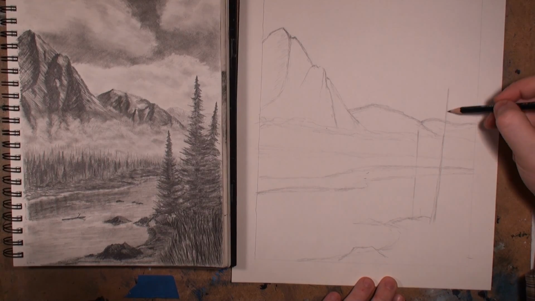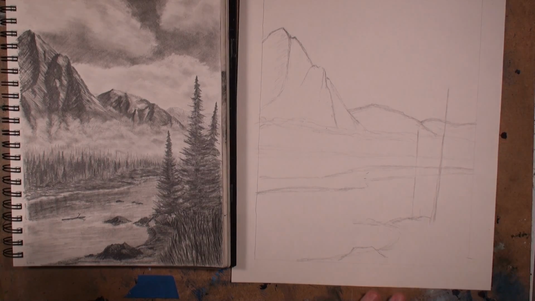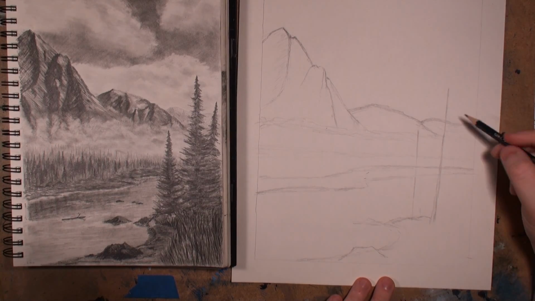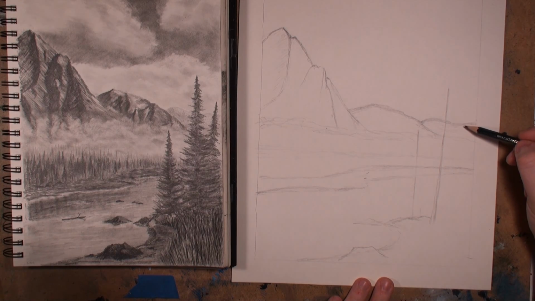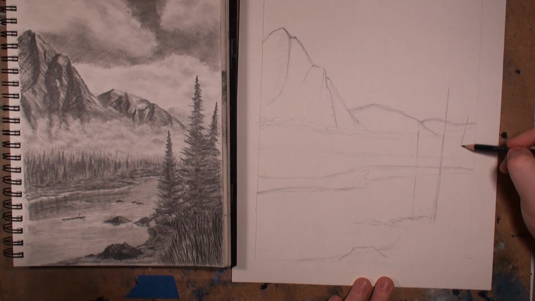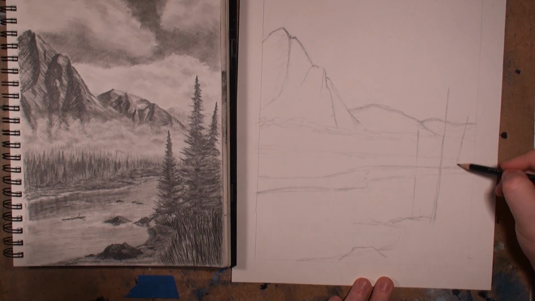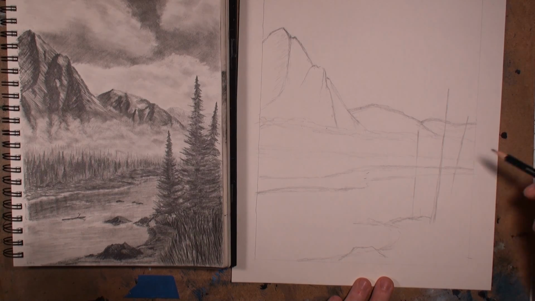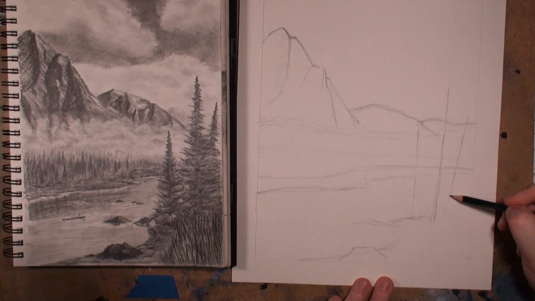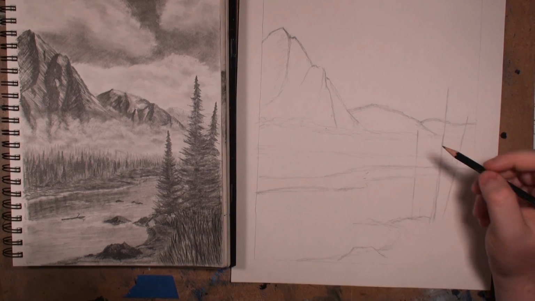And now because I know that there are trees here, anything behind these trees, I'm not going to add a lot of detail, nor am I going to shade in very heavily. Main reason being, and a lot of you may have experienced this, when you add in a lot of detail where you want a tree to be, what happens is you actually dent the page with your pencil.